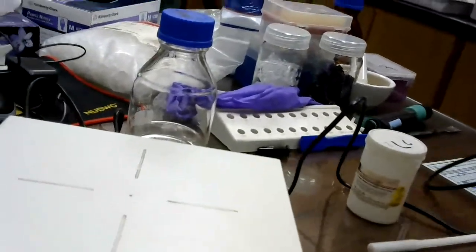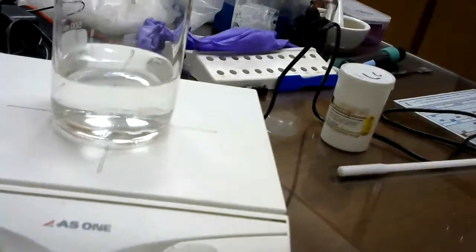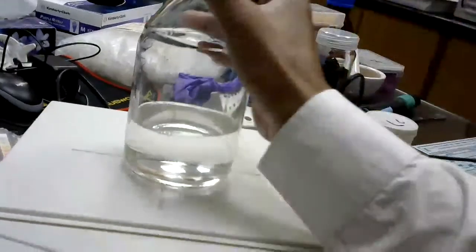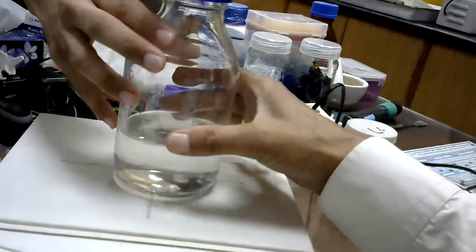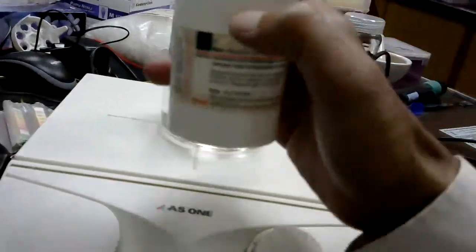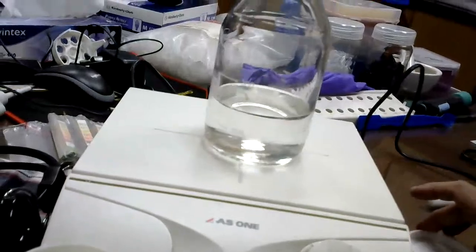You have to keep the solution here, and of course, it should be open. And you need some magnetic bits to stir it. This is a magnetic stirrer, and then you require magnetic bits.